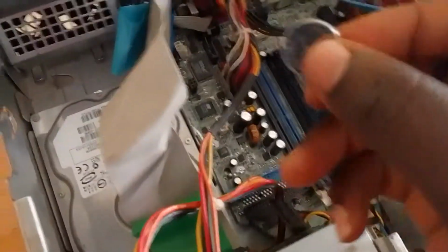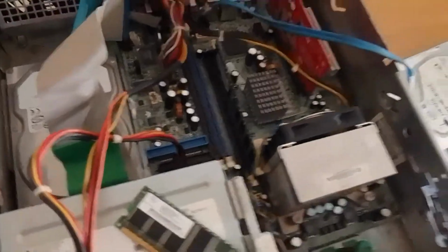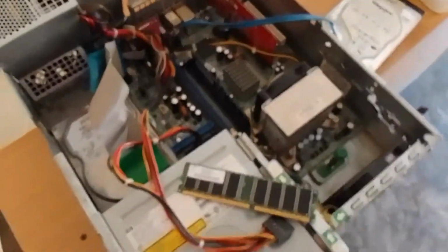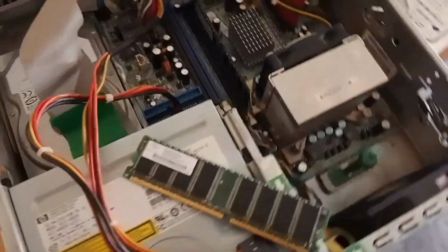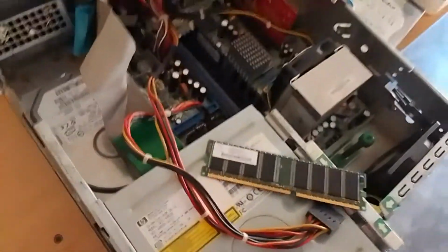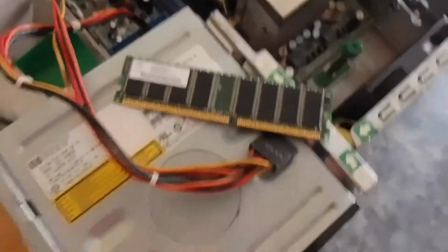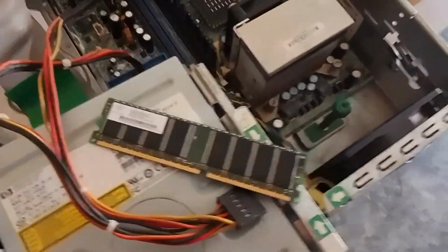The purpose of this CMOS path is to update the computer with the current time and date, just like a watch. So it's a special type of memory that is also mounted on the motherboard.